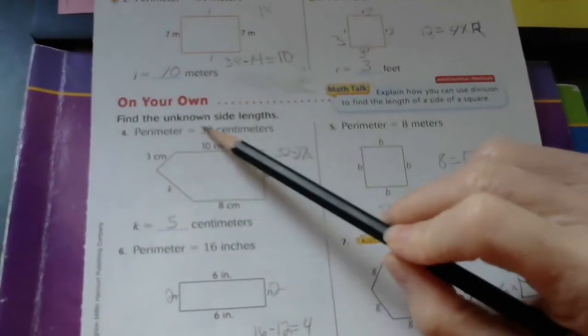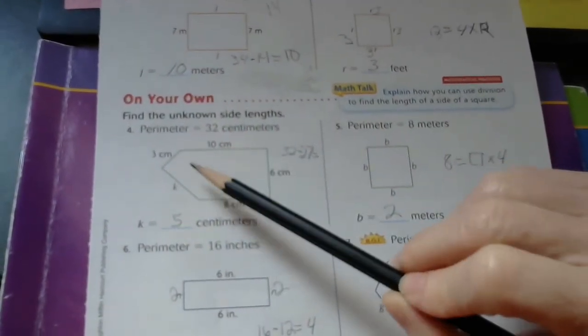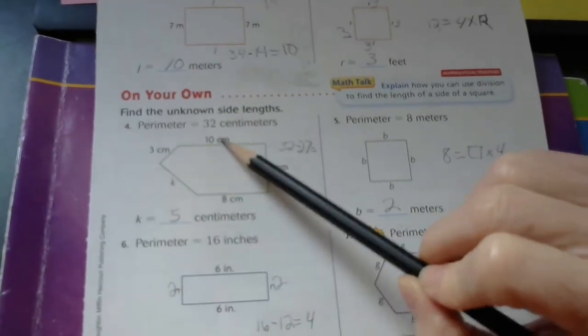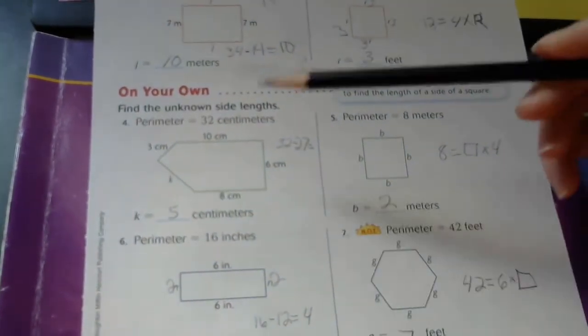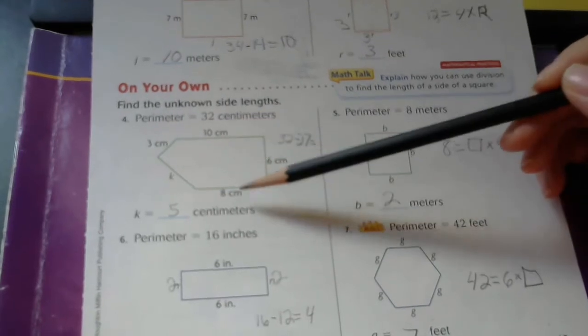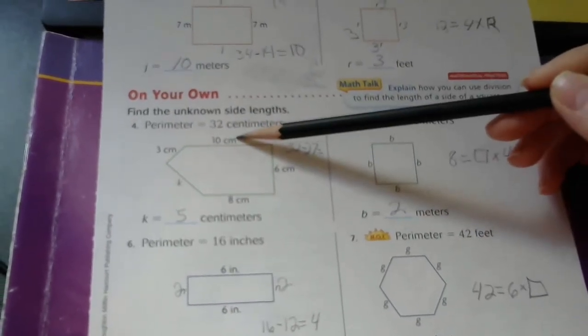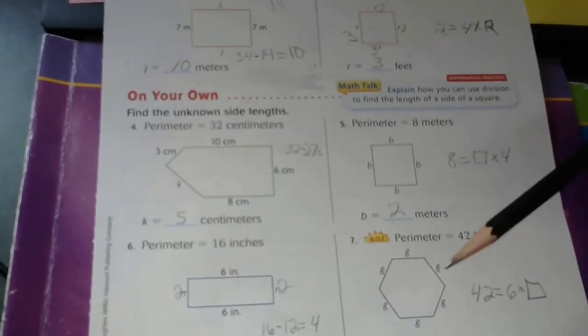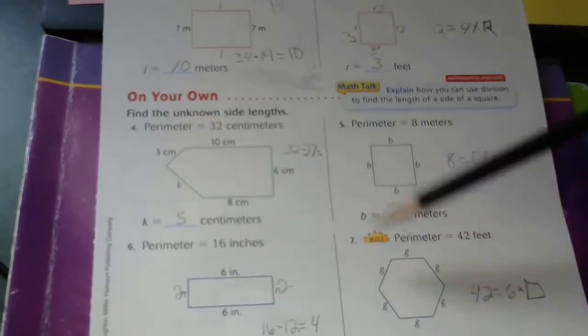On your own. The perimeter equals 32, so you have to add 3 plus 10 plus 6 plus 8. Well, when I add 8 plus 6, I get 14. I add 10 more, I get 24. I add 3 more, I get 27. My total is 32.